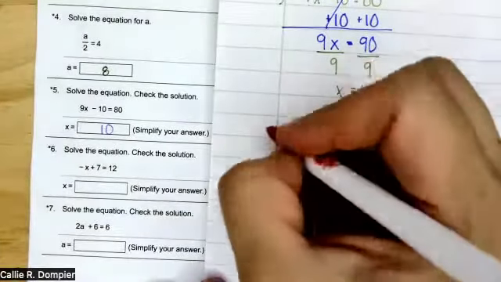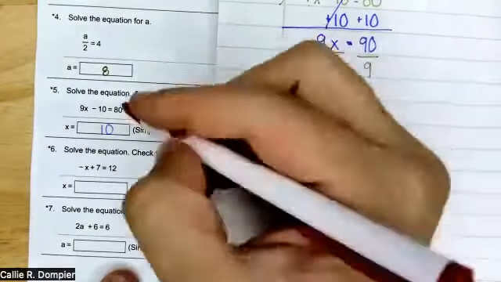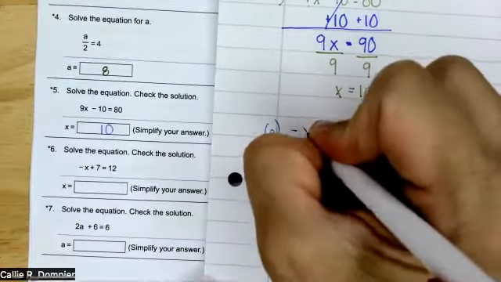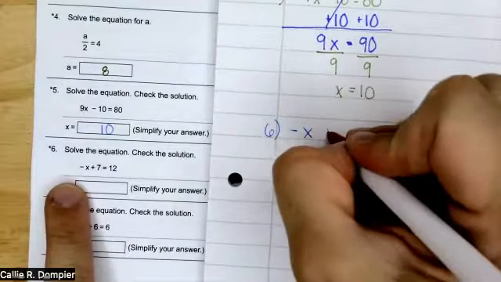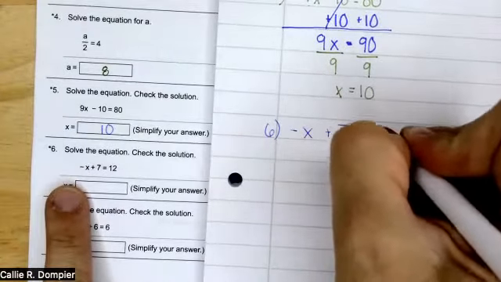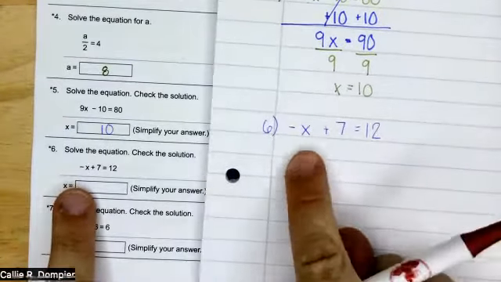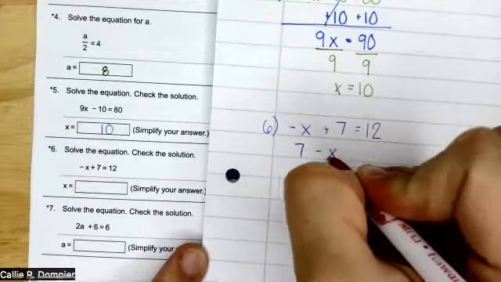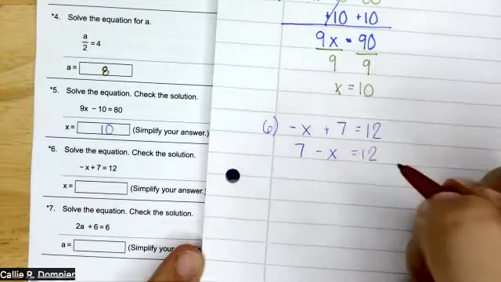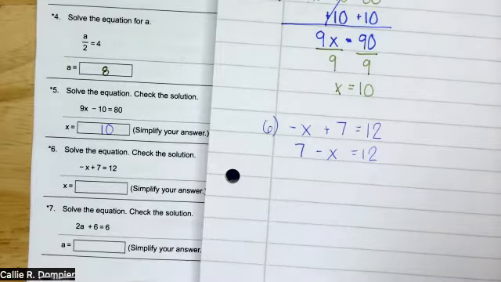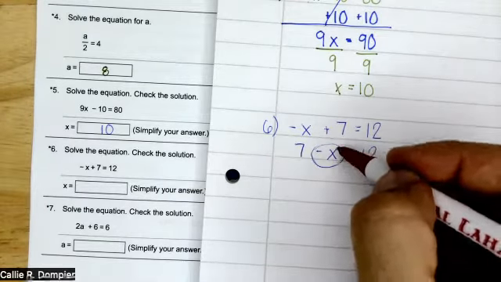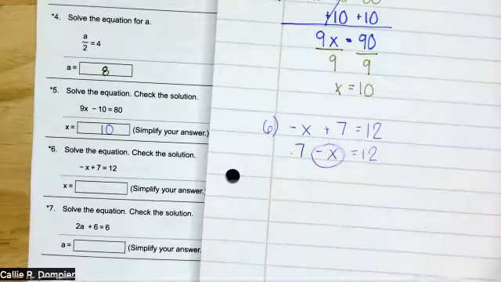Solve the equation, check the solution. So number 6, I think this is the one where I put up several, even though there's only going to be one question. I just want you to see different versions. Like if there's a negative in front of the x, what should I do? So we have negative x plus 7 equals 12. Another way to write this would be 7 minus x equals 12. Okay, those are the exact same equation. Now, this x has a negative, but am I subtracting 7 from it, or am I adding 7 to the negative x?